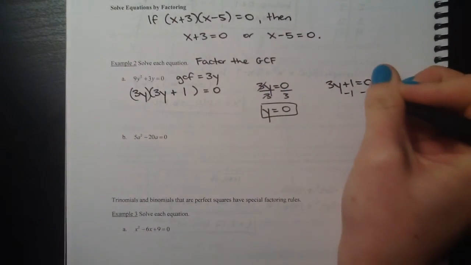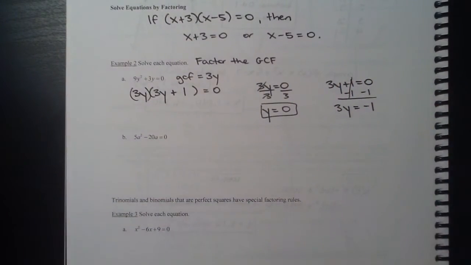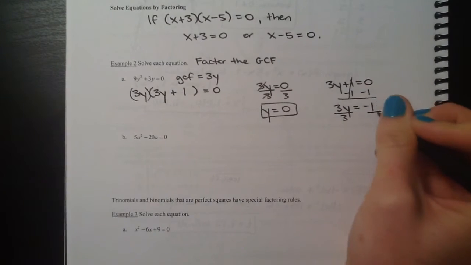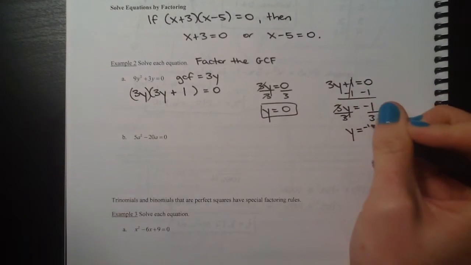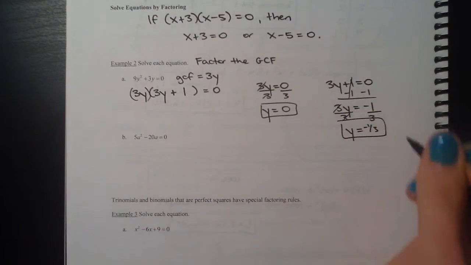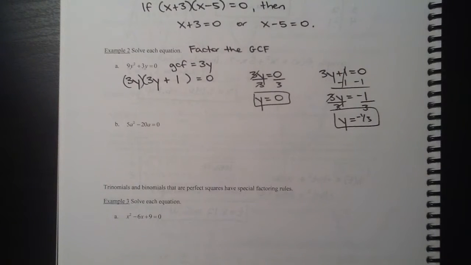Here I'm going to start by subtracting 1 from both sides. And then my second step would be to divide both sides by 3. Here the 3's will cancel, and I get negative 1/3 as my second solution. And you can always check these on your calculator. I'm going to run through the check, maybe with this next example.